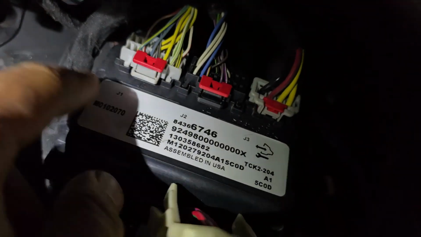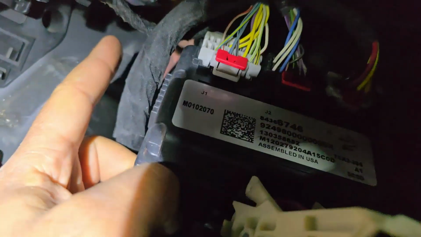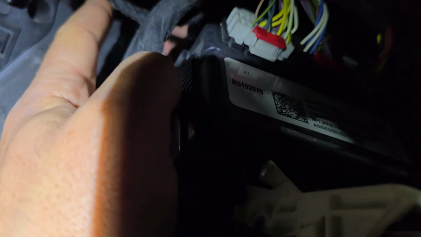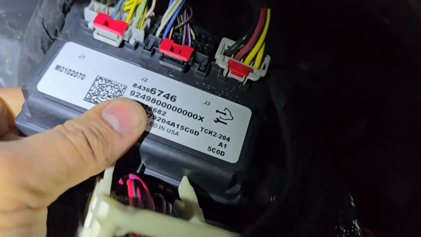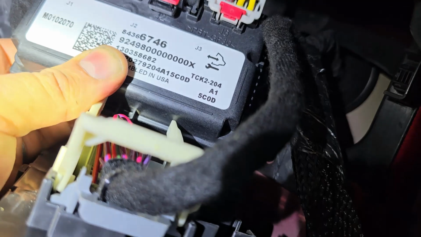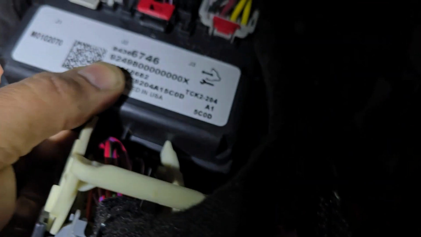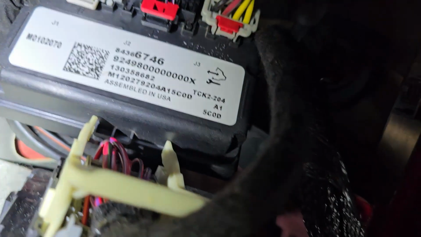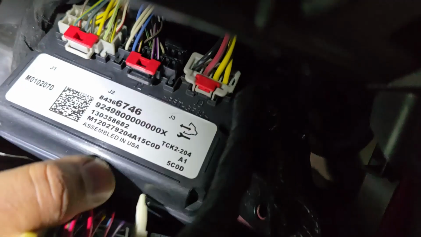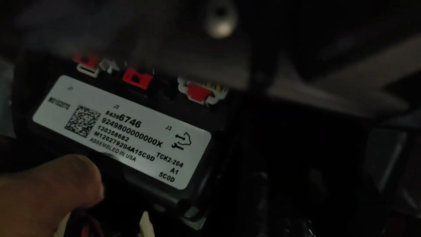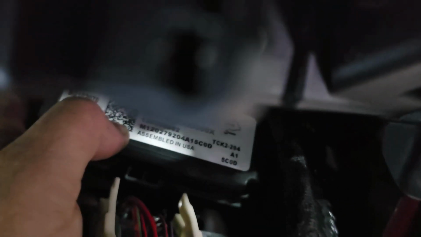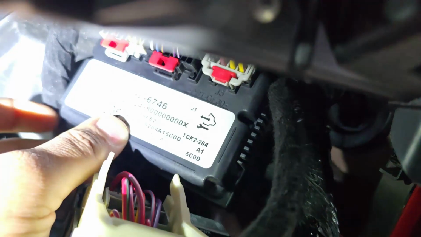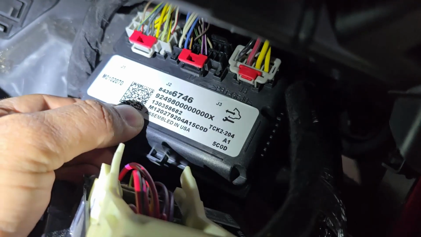So the transfer case control module is right here. It is located all the way over there, but I removed it from the bracket for a better reach. Part number 84366746. Don't take my word; always contact the dealer and order by VIN number. But this is a 2021 Chevy Colorado, and of course it's an all-wheel drive.